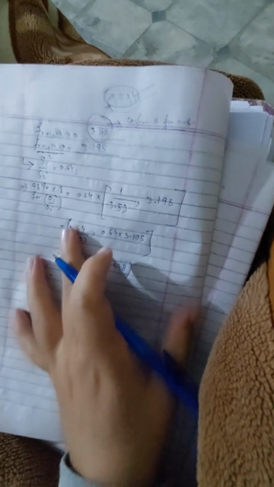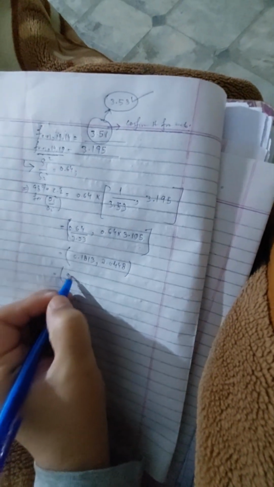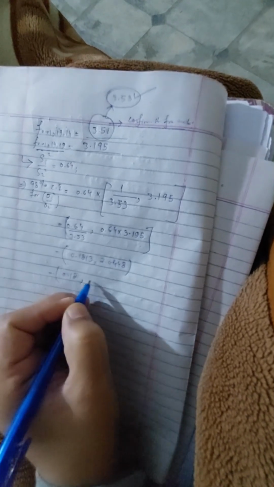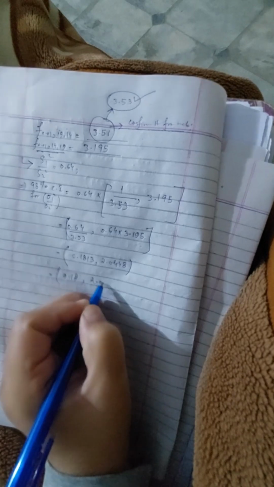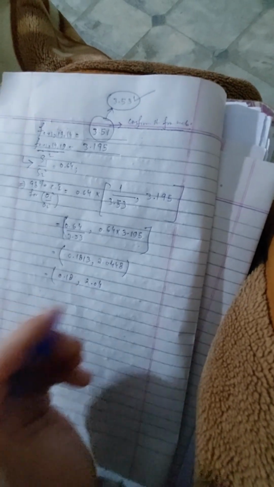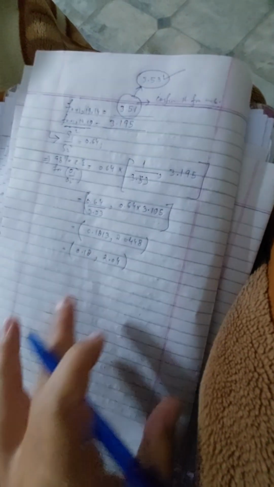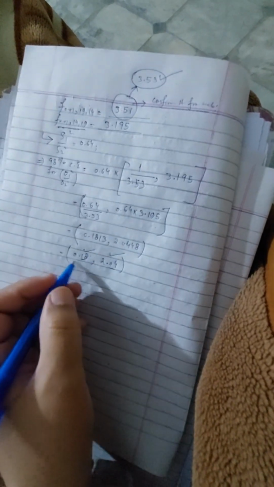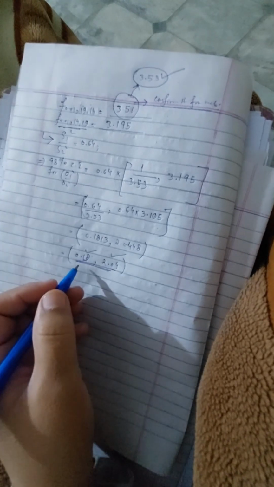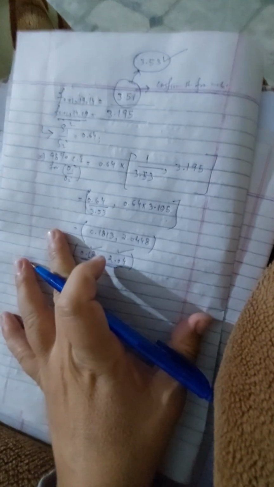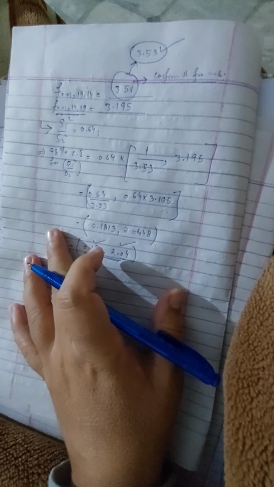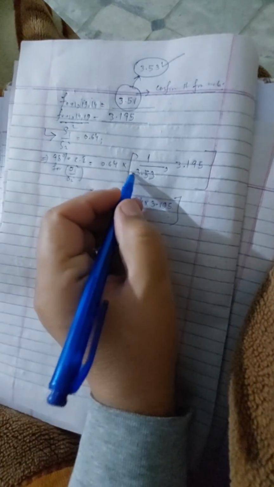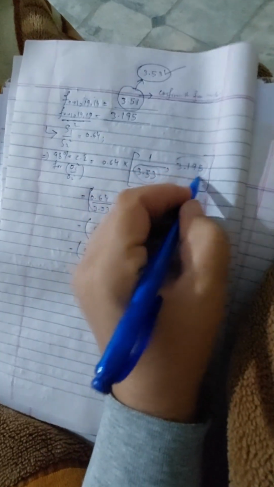So let's round it off. We get 0.18 and 2.04. These are the values up to 2 decimal points, and these are the values that we get for the interval or range. One thing that you need to focus on is to put the respective values over here.